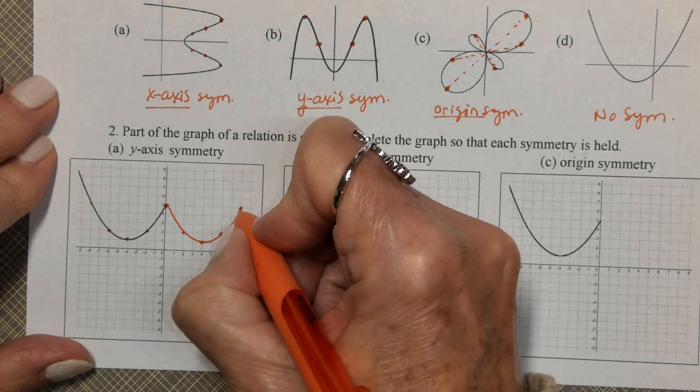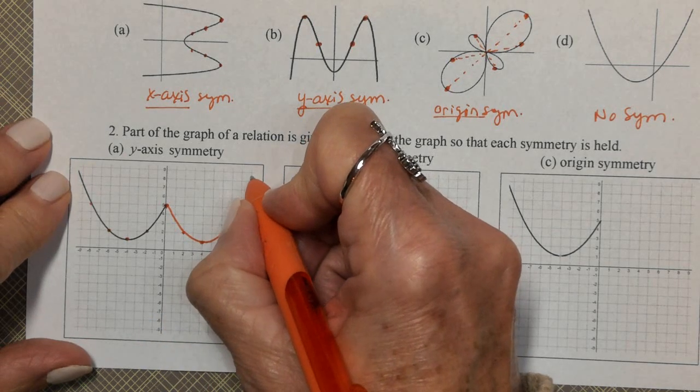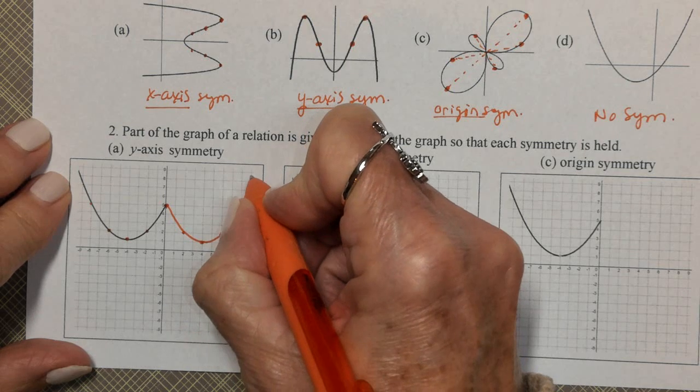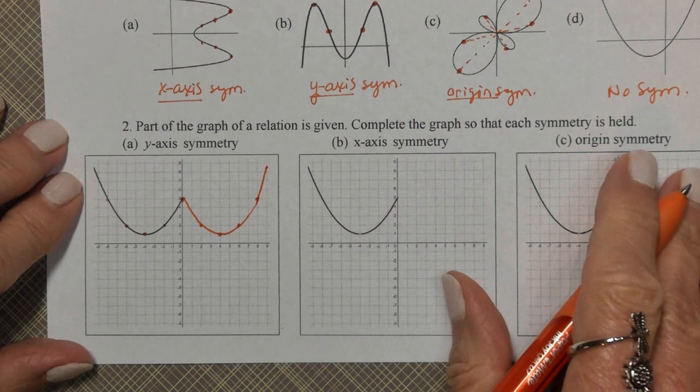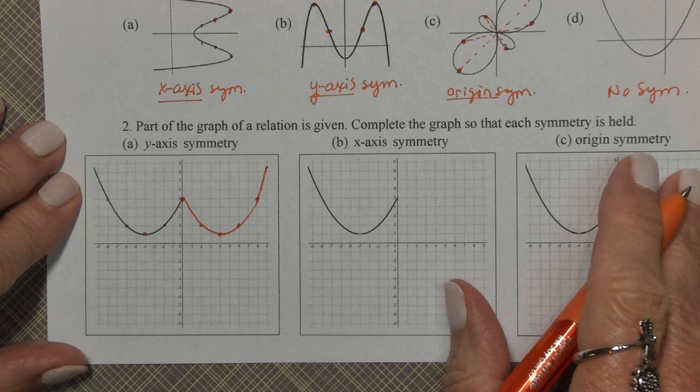And then finish it up, maybe end about right there, like that. So that is y-axis symmetry.